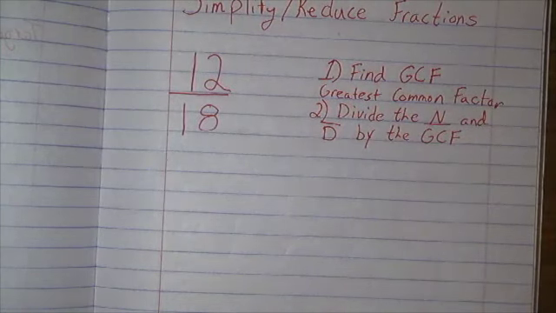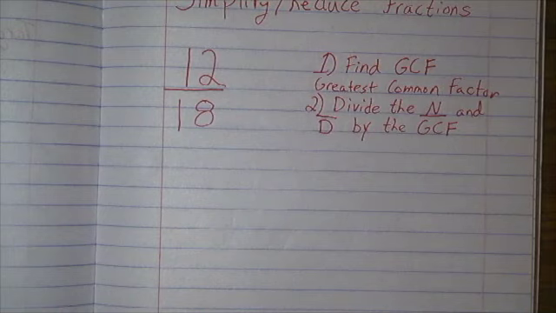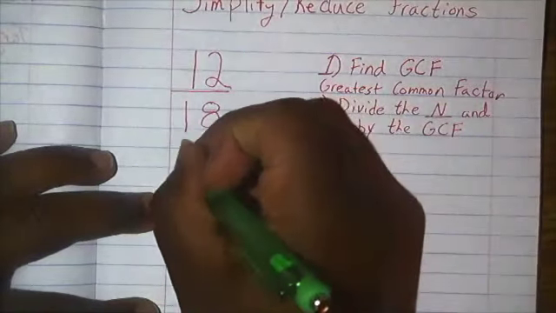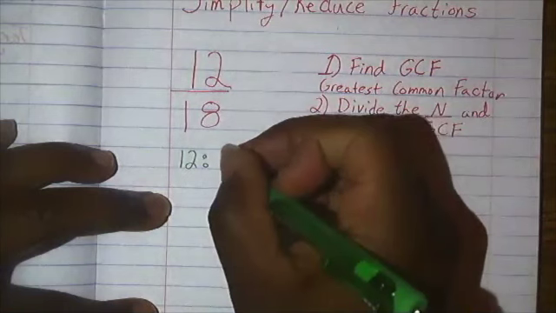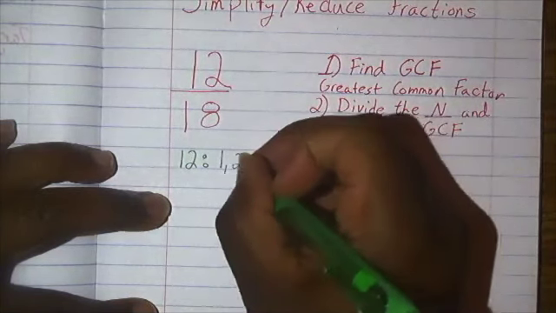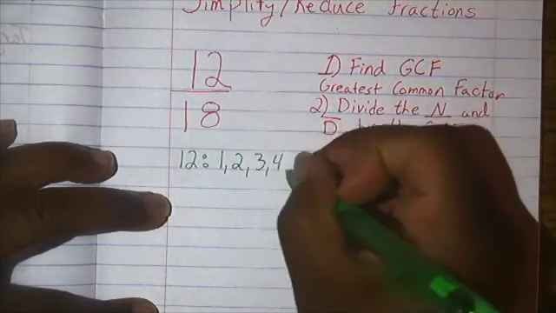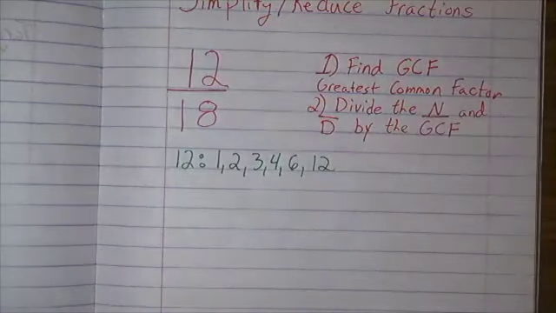Right. And so if you really know your multiplication facts, and your factors, if you remember everything that we did with prime and composite numbers, this is going to be a breeze for you. So let's go ahead and see what happens when I actually do this. So I'm going to make a list of all the factors for 12, and I'm going to make a list for all the factors for 18. So my factors for 12, and you can go ahead along and do it at the house too while I'm doing it, are 1, 2, 3, 4, 6, and 12.